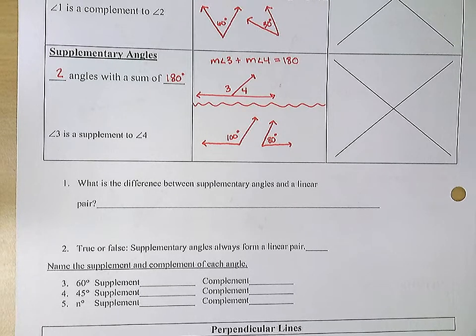Is this where we have to do the auto one? Okay.